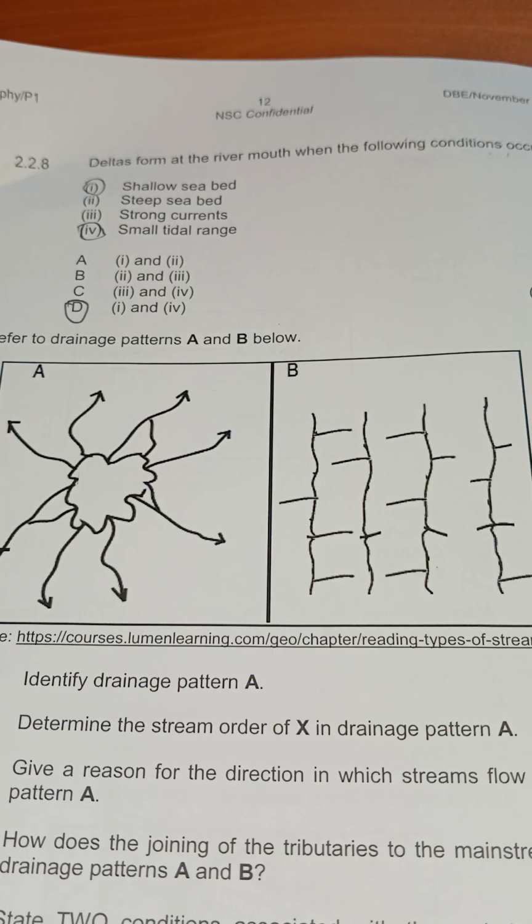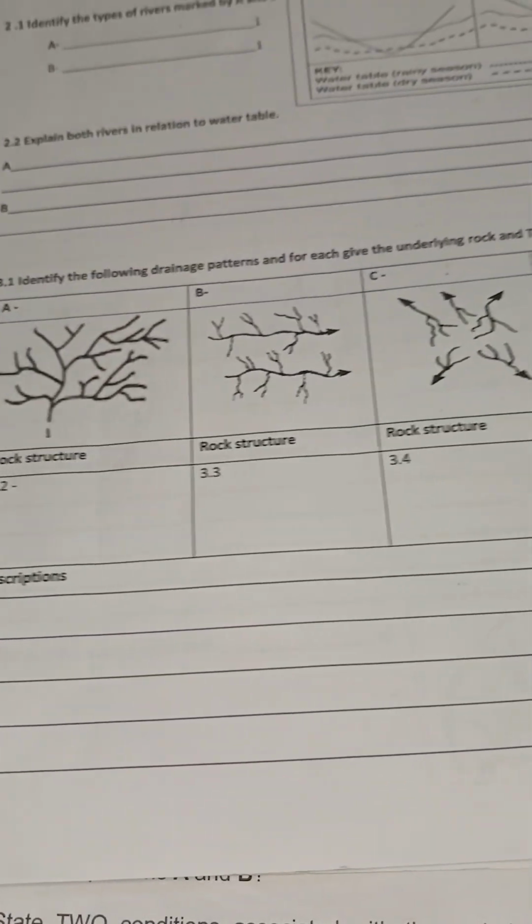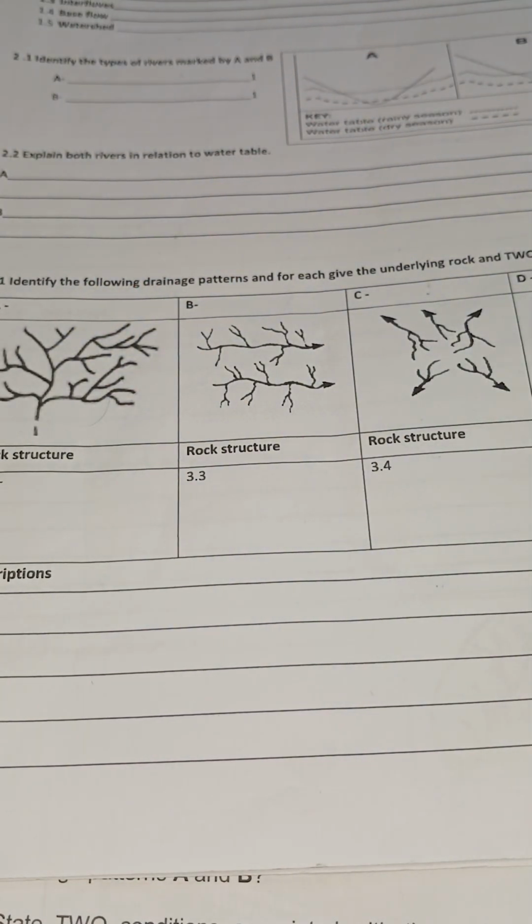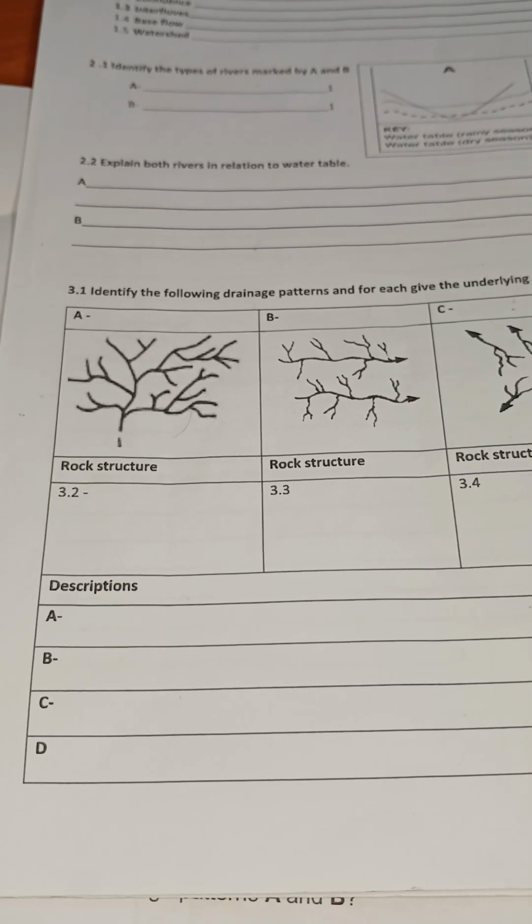The most common one is the dendritic. We have the dendritic, the trellis, the radial or centrifugal, and we also have the centripetal. We also have the parallel one and the rectangular. So what I'm going to do is give you examples. You should be able to identify them. That's what is important as far as drainage patterns are concerned.